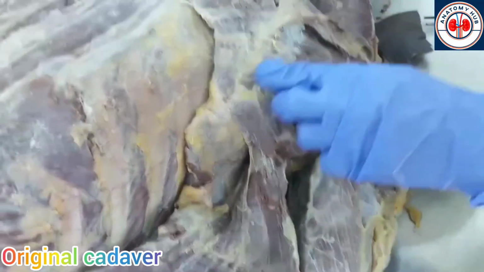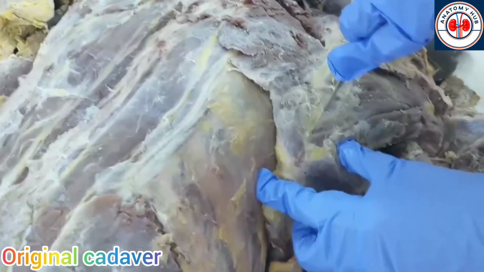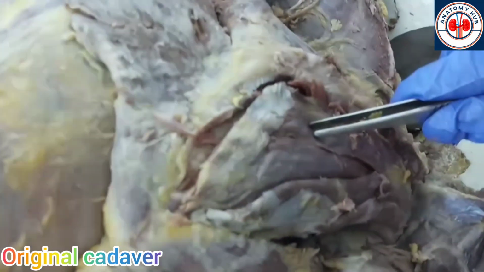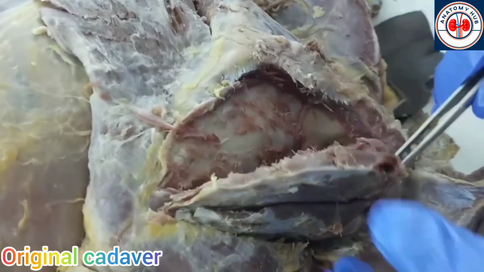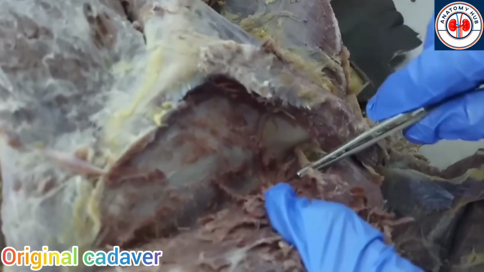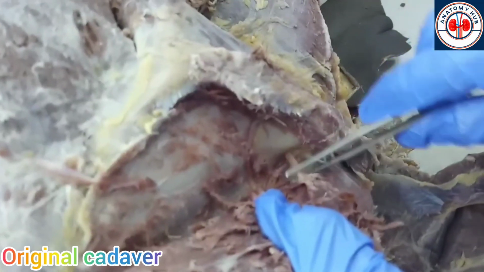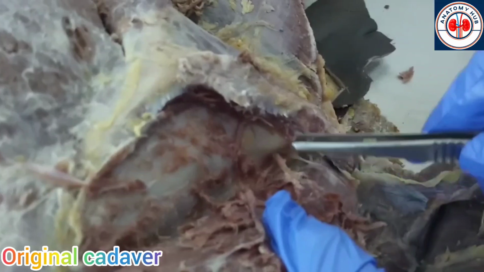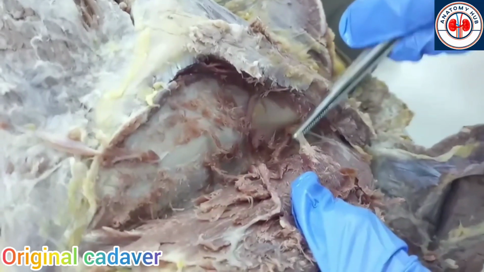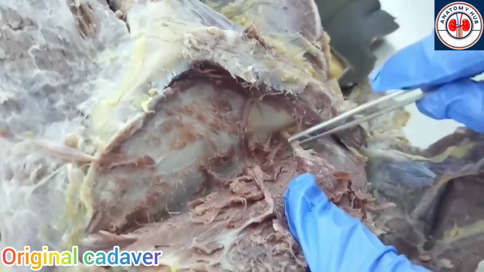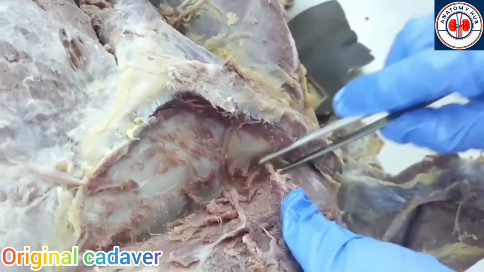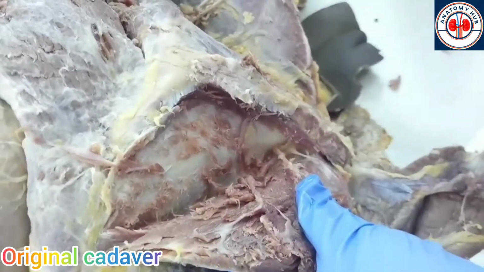So now I will remove the infraspinatus also. So this is the supraspinatus, infraspinatus muscle now. So when I remove the infraspinatus muscle, you can see the suprascapular nerve. Okay, suprascapular nerve and vessels. You can also see the suprascapular artery, suprascapular nerve. So this suprascapular nerve is supplying the supraspinatus muscle and the infraspinatus muscle. So where is this suprascapular nerve coming from?